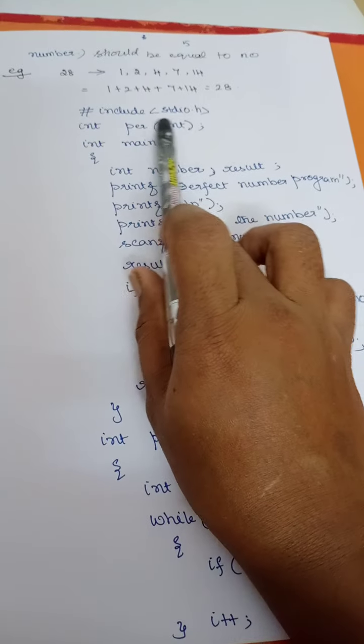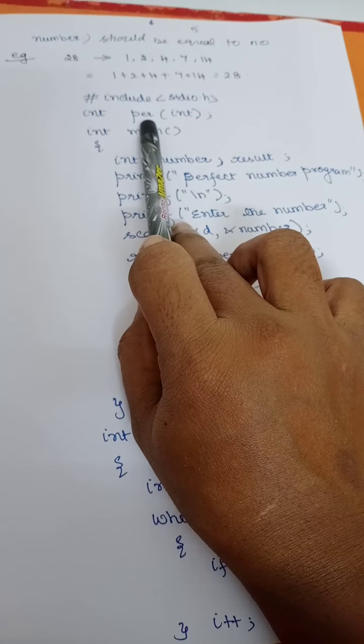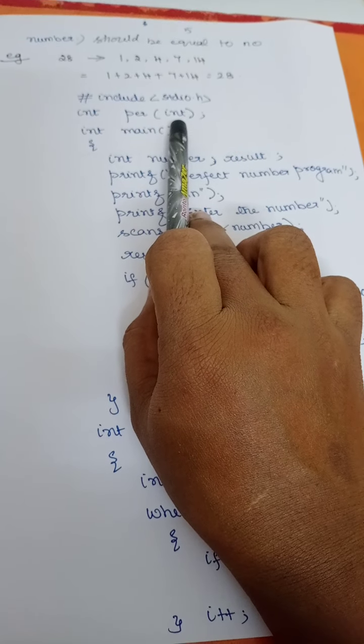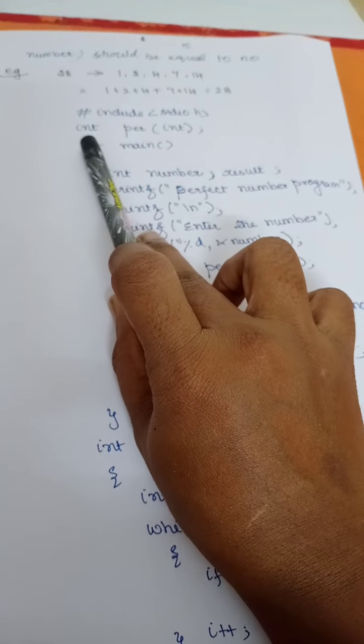Okay, right, hash include stdio.h and int. Here for the perfect number I have got per, and it is going to take one integer value. This is a function declaration. What is a function declaration?